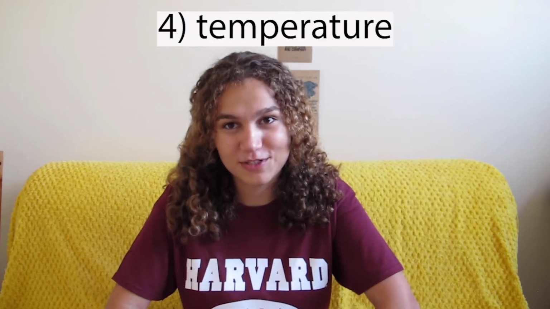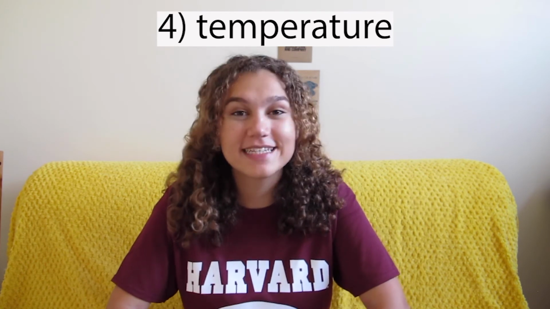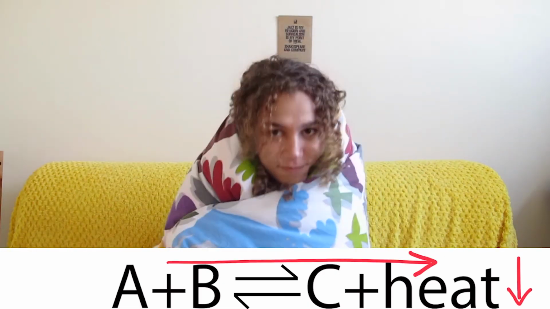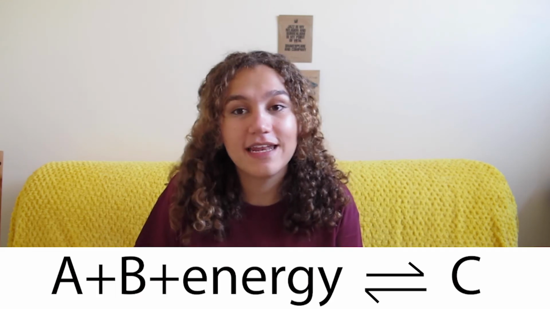Last, let's look at temperature, and one of my favourite activities, sleeping. In this reaction, the A is me, the B is my quilt, and C is the quilt and me complex. When heat is removed, I bind tightly to my quilt. All reactions need either a net input of energy or provide a net output of energy. Just as in the concentration example, increasing the amount on one side leads the reaction to shift to the other side.